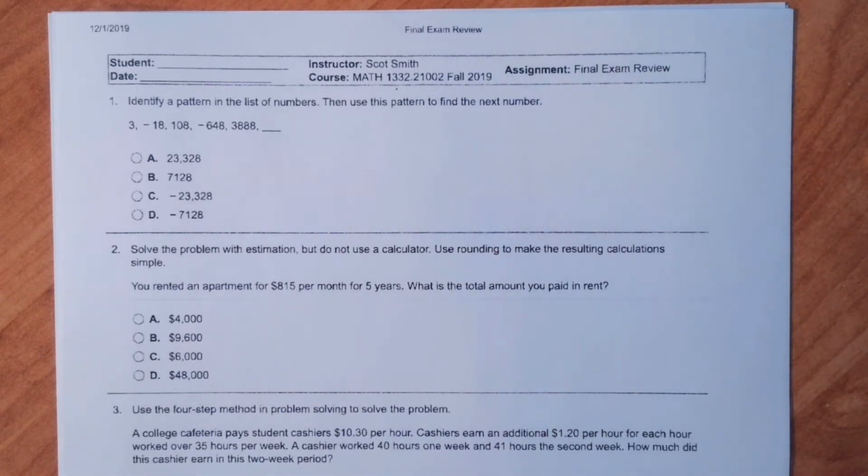Now in some problems I'm just going to give you the answer, and in others that I have found students tend to miss more, I'll go over those in more detail. And as always, if you have any questions, you can email me and I will clarify whatever questions you have. Alright, so let's go ahead and get started.